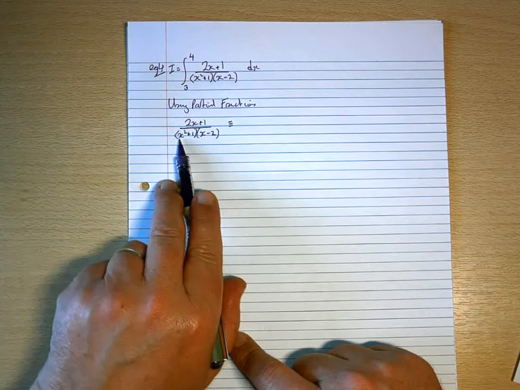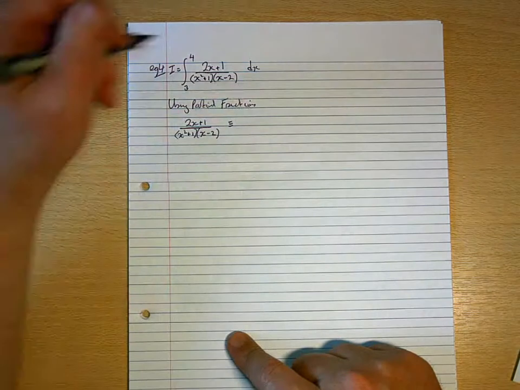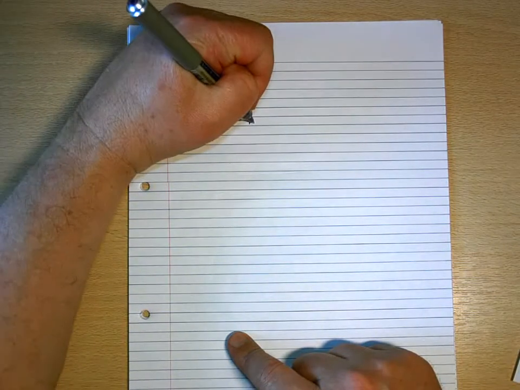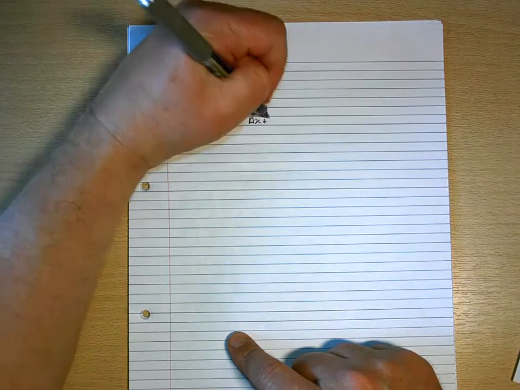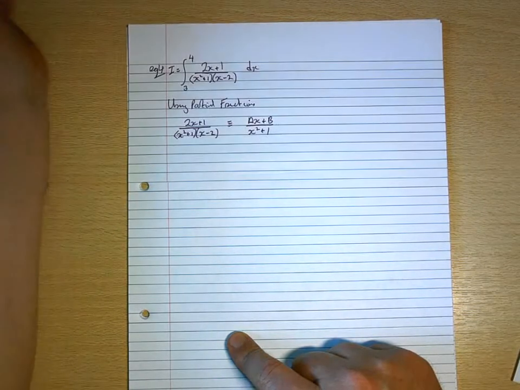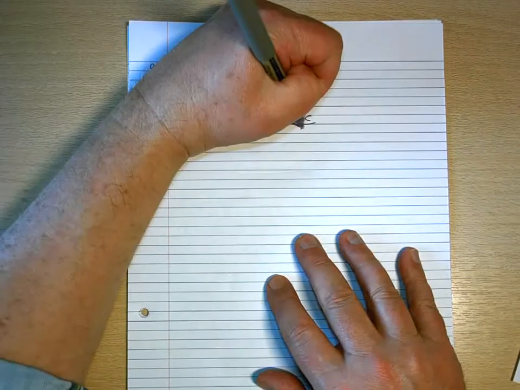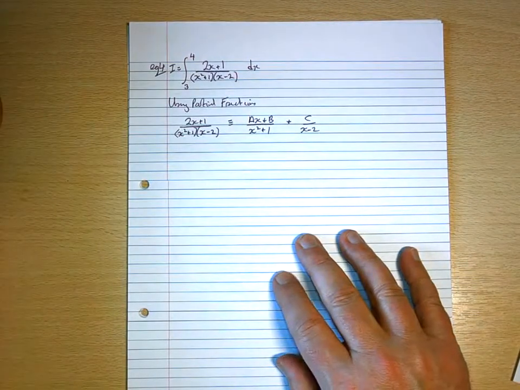So I need an ax plus b above that one, and then I have another linear factor to deal with too. So that's going to be equivalent to ax plus b over that factor plus c over that factor.